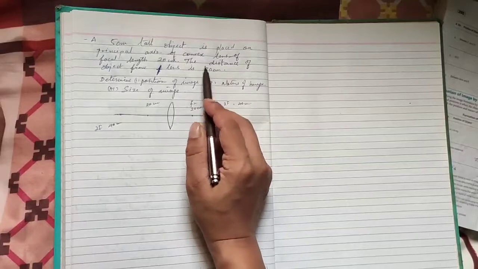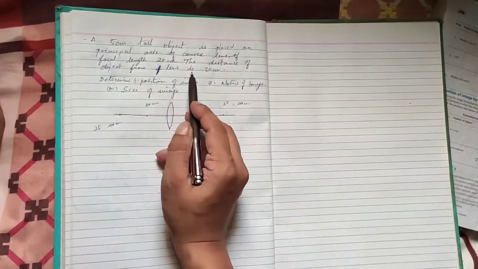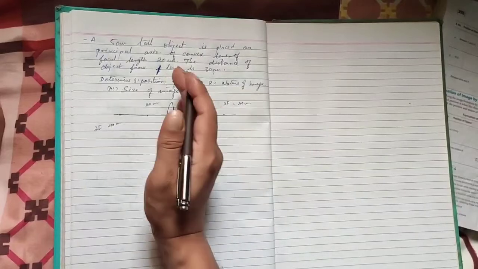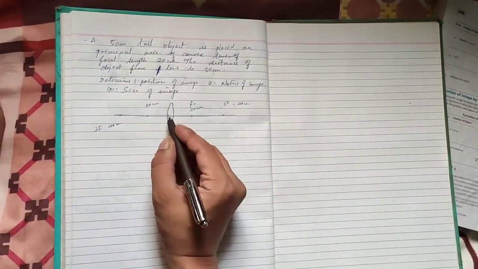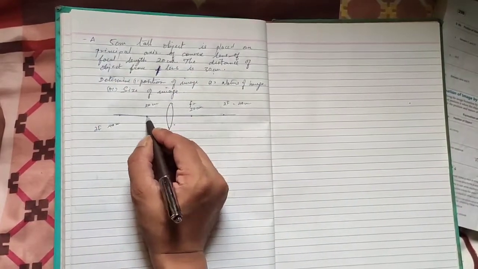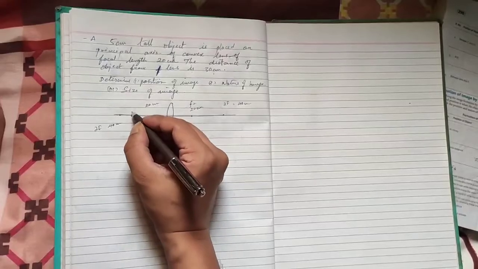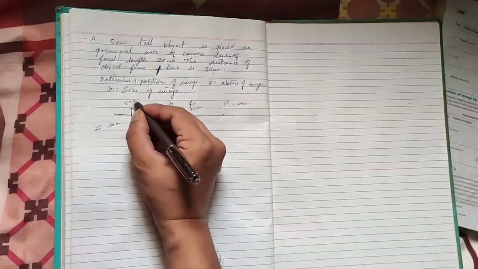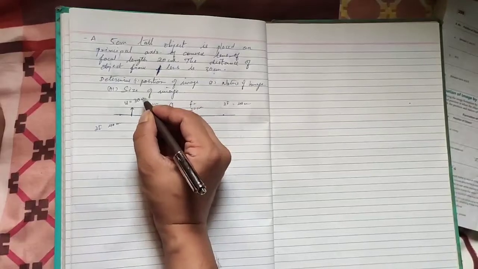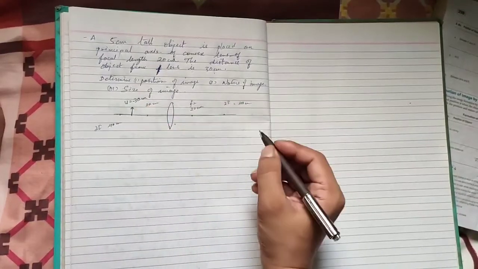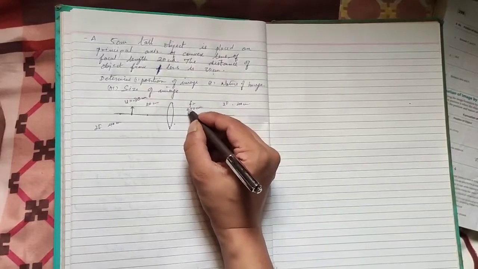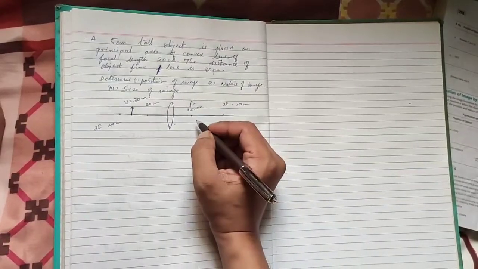Now the thing is, the distance of the object from the lens is 30 centimeters. So this is the lens and we know that the object is always on the left hand side. So over here 10, then over here we have 30. So the object is placed over here at a distance u, that is 30 centimeters. But because this is on the left hand side, we write minus 30 centimeters. And this is the focal length, that is plus 20 centimeters.